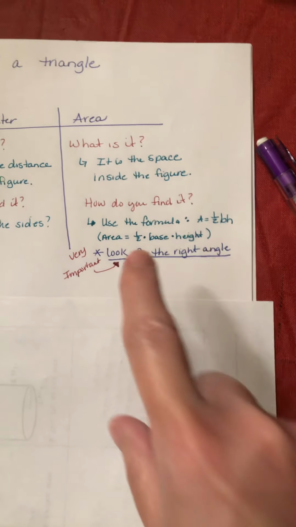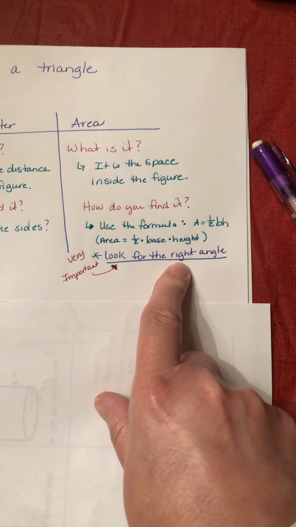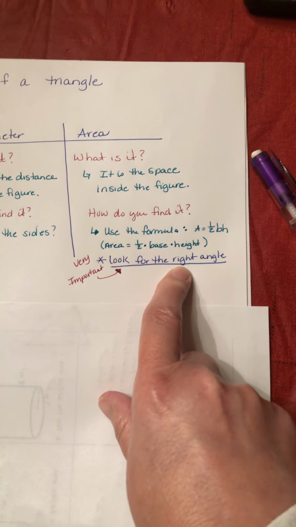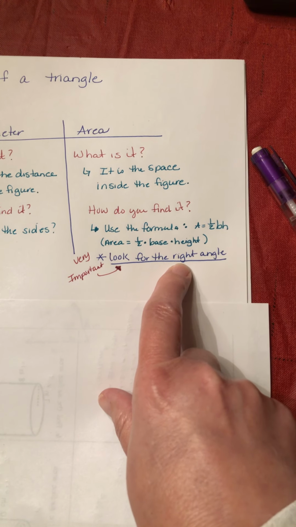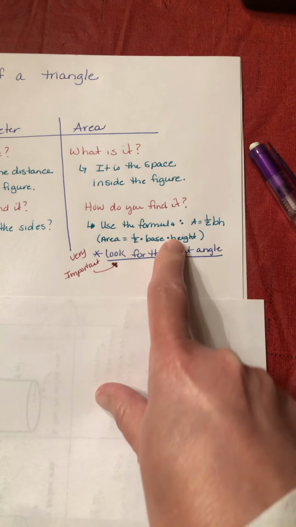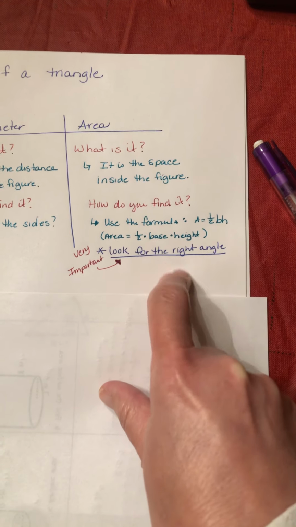Now, this is very important. You always have to look for the right angle. So sometimes it's difficult to find height, but if you look for the right angle, that's where the base and the height intersect.